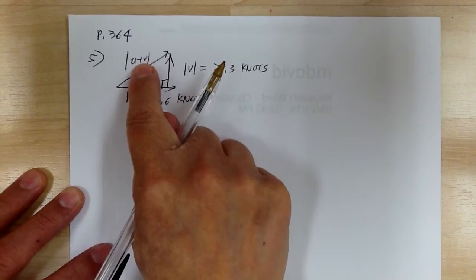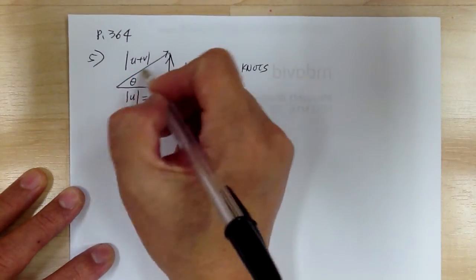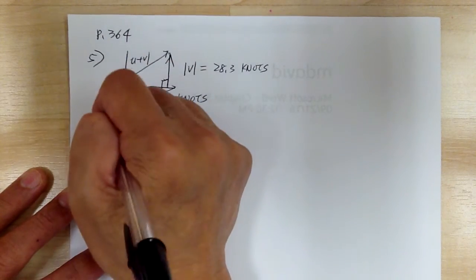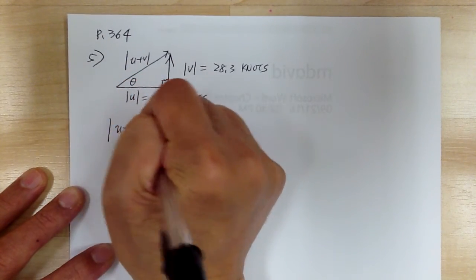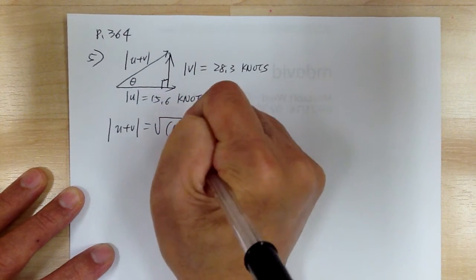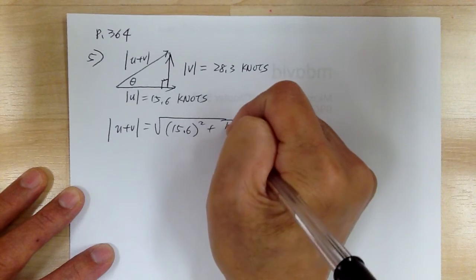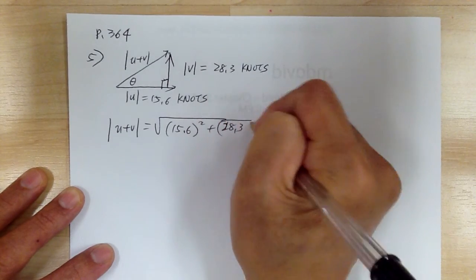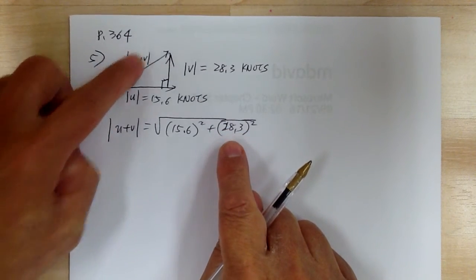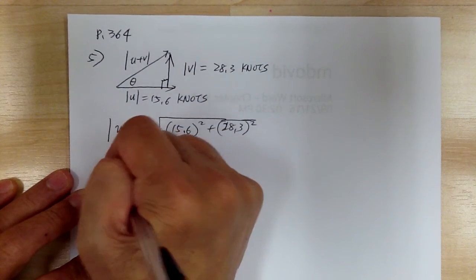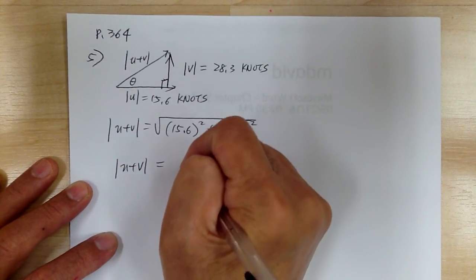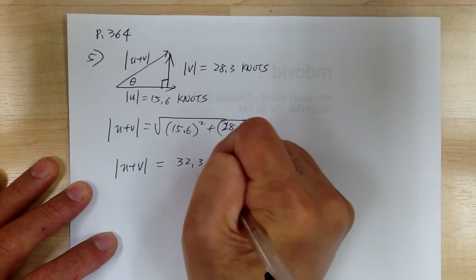So first, let's go and figure out this length over here. Since this is a right triangle, you can use Pythagorean Theorem. So the length of U plus V will equal to square root of 15.6 square plus 28.3 square. Again, A square plus B square. You take the square root, you get the length of C. So length of U plus V, use your calculator, you work it out, you get 32.3 knots.